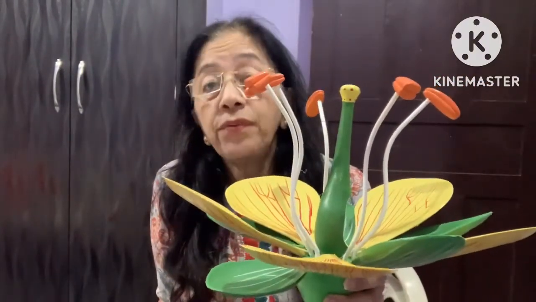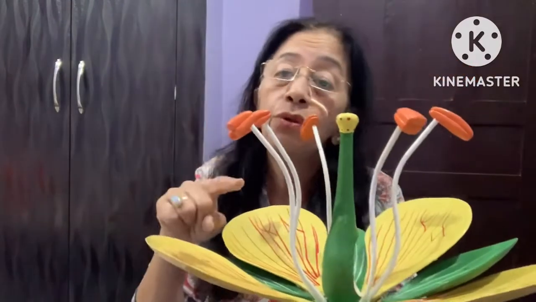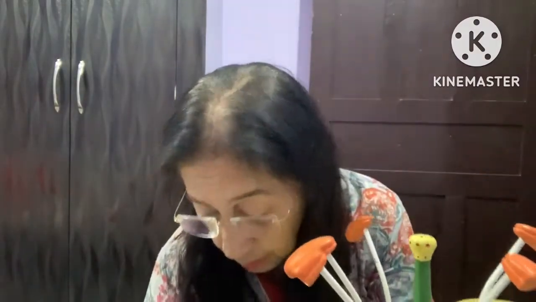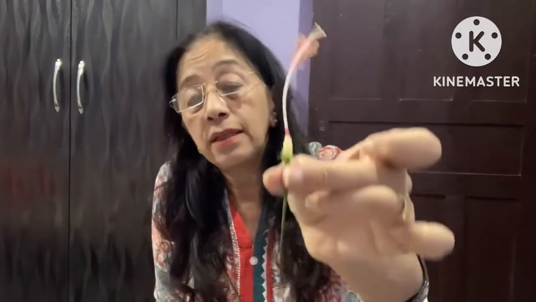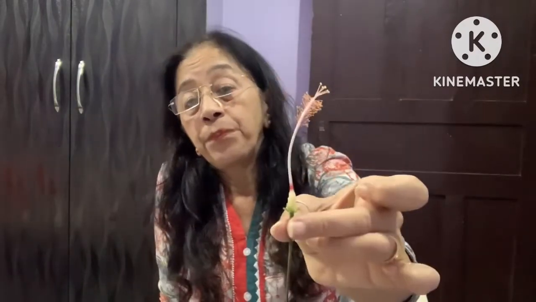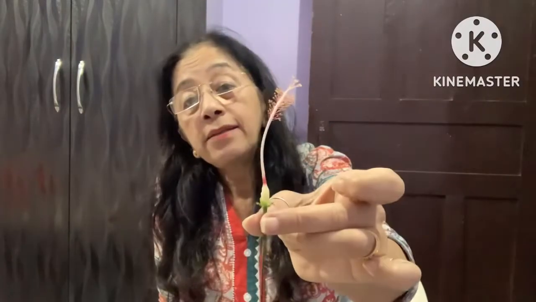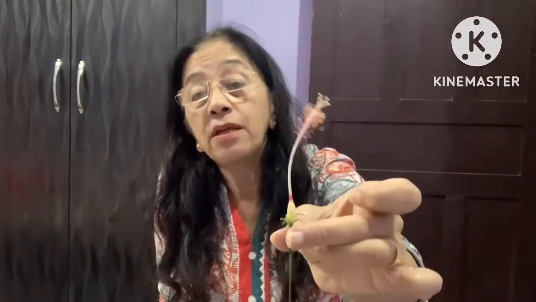Now the flowers which contain both types of reproductive organs, that is male and female reproductive organs, are categorized as bisexual flowers. Just like this, I have shown you a flower which is bisexual. It contains the male reproductive organ as well as the female reproductive organ, that is carpel and the stamen. So this is an example of the bisexual flower. And another example is the mustard flower.